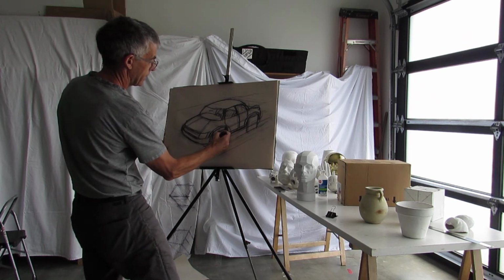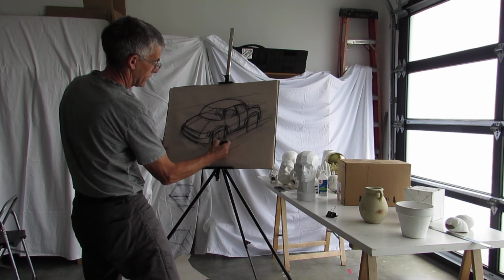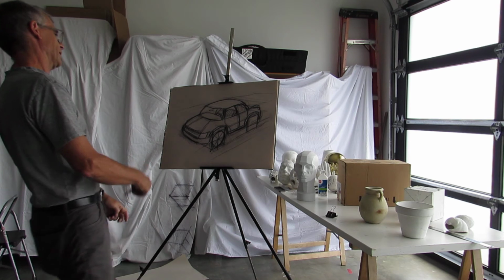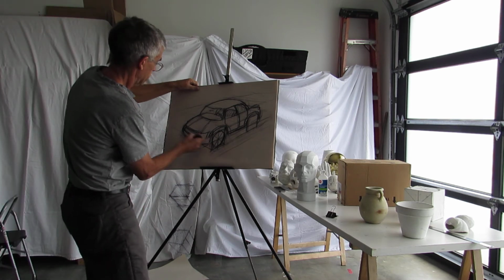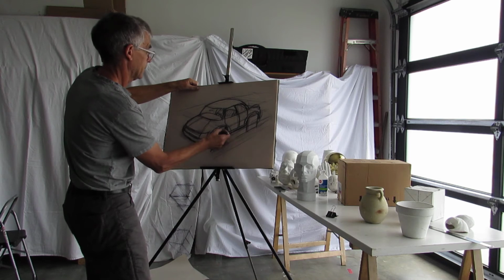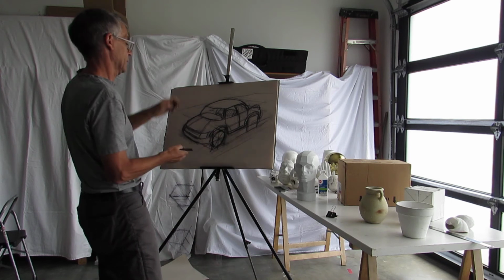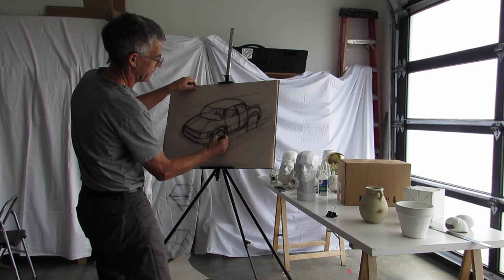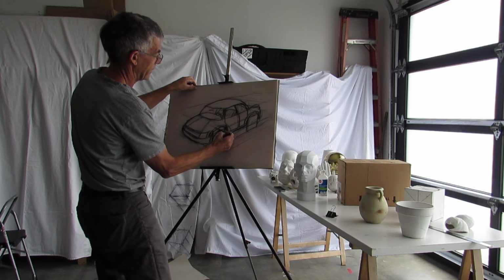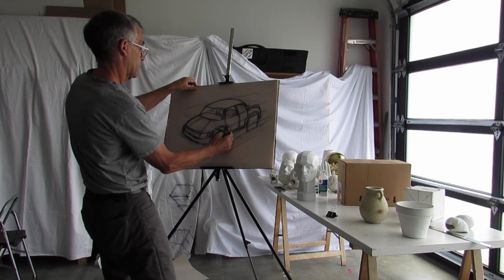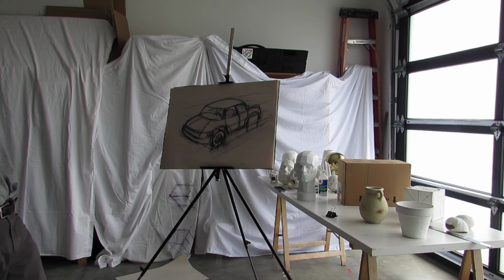Now I can draw the wheel as an ellipse. This is coming back here. There's the bottom of the tire. There's the top of the tire. And I'll just wing this here, but there's the hubcap inside. But it's fairly accurate.